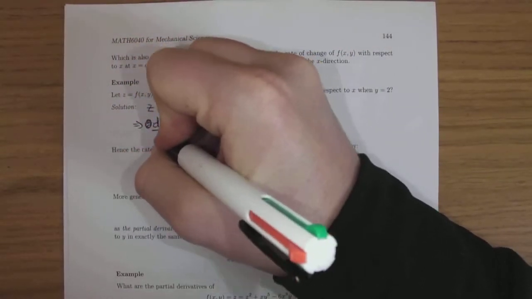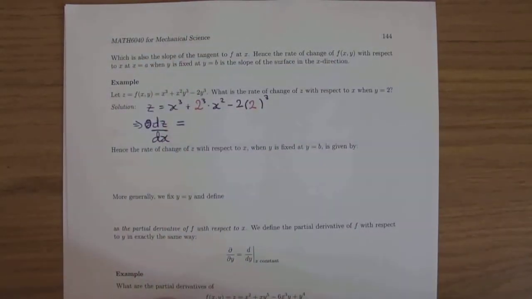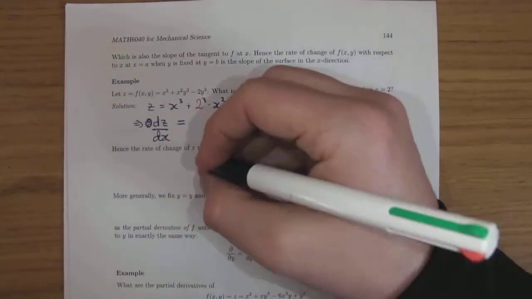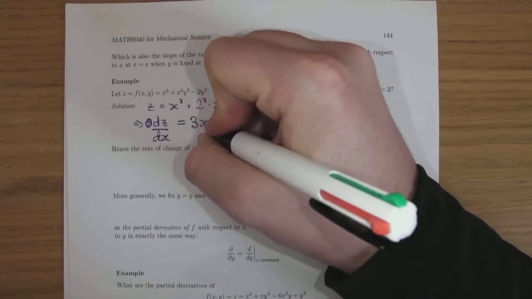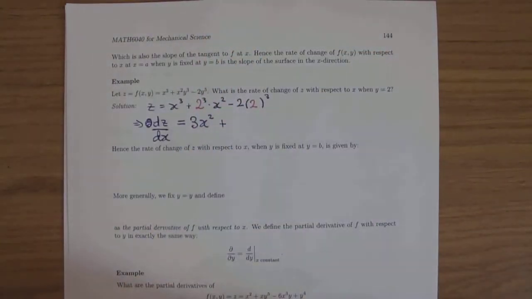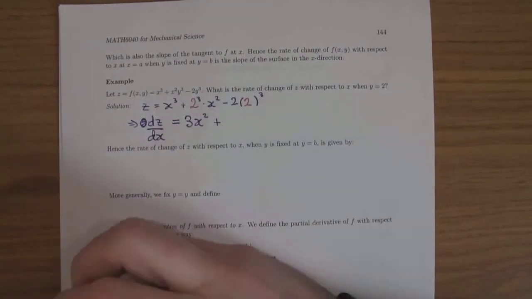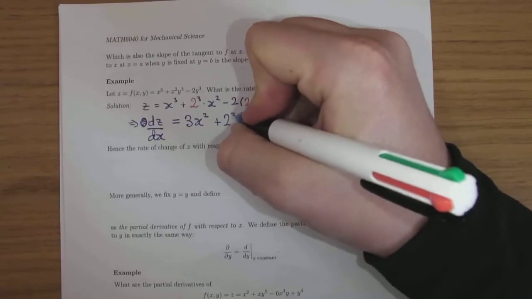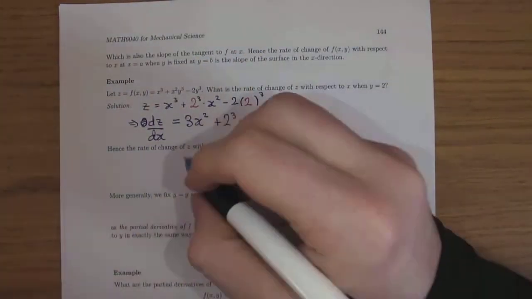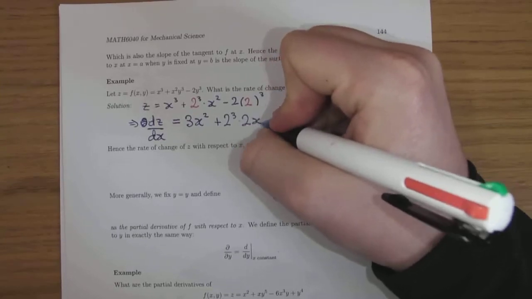dz dx. Now it's a sum, so we're going to differentiate term by term, and differentiation is linear, which means we can fix constants. So the derivative of x cubed is you multiply by the power, reduce the power by 1, plus. Now differentiating 2 cubed x squared, 2 cubed is a constant, so I'm going to fix that constant. That's fixed, and then differentiate x squared. The derivative of x squared is 2x.